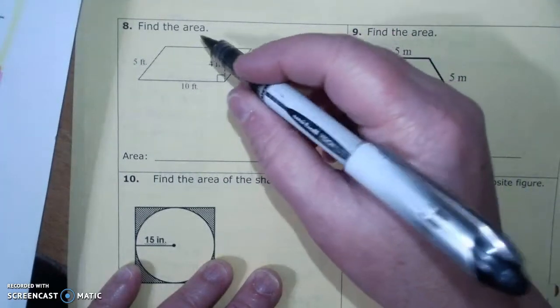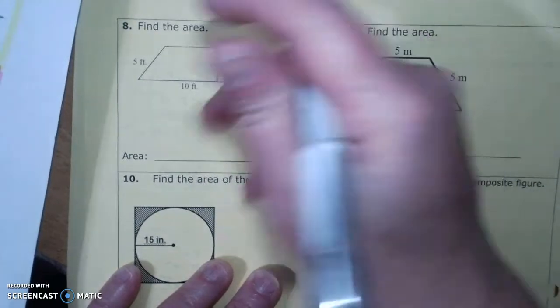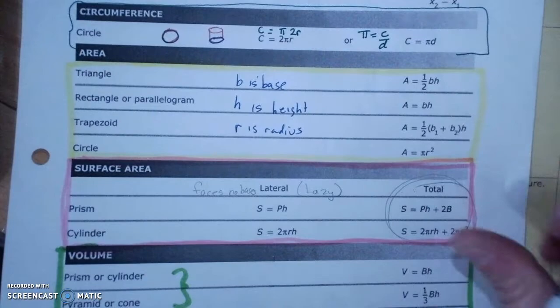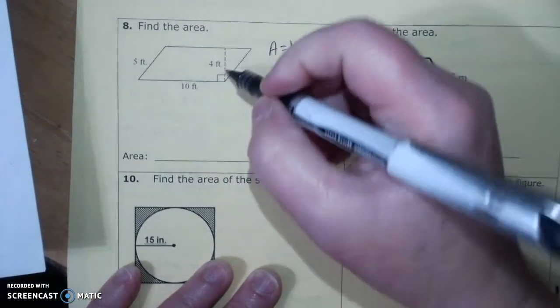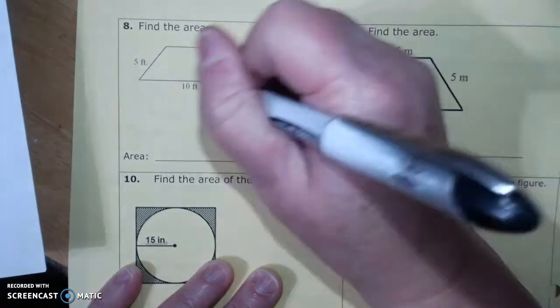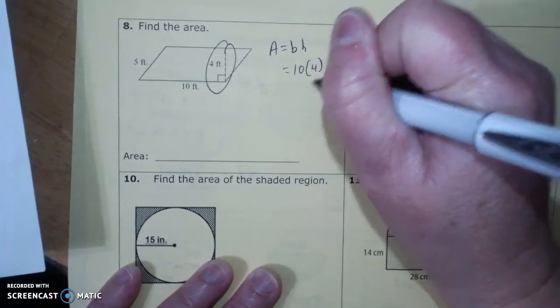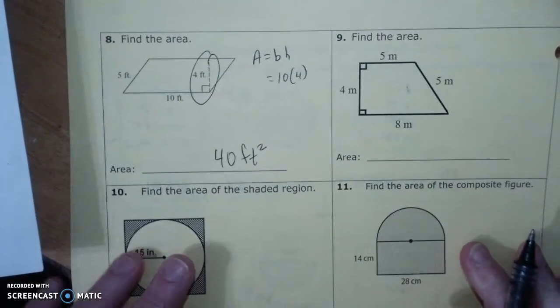So number 8 is find the area of this figure, and you need to know that it's a parallelogram. And if I look on my handy dandy chart, I know the area of a parallelogram is b times h. So area equals b times h, and h is always perpendicular, and the base is perpendicular to the height, so that is 10 times 4, which is 40 feet squared.